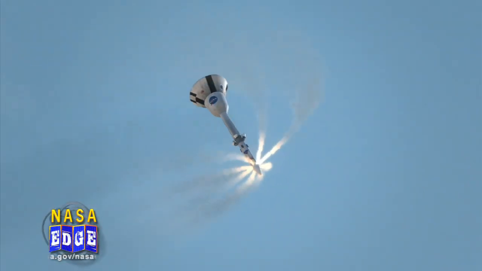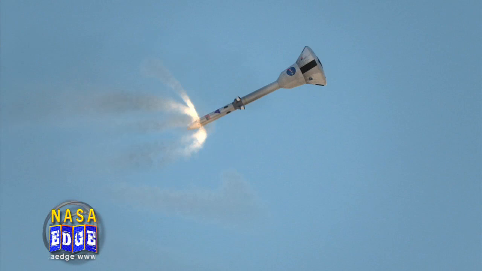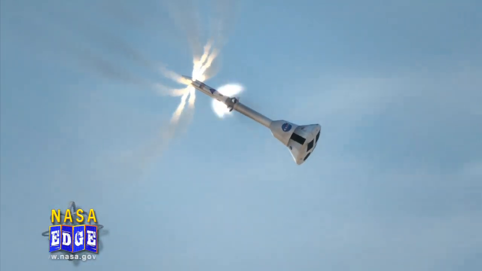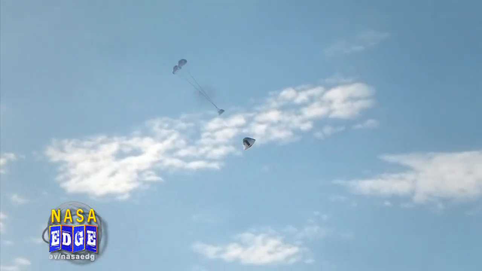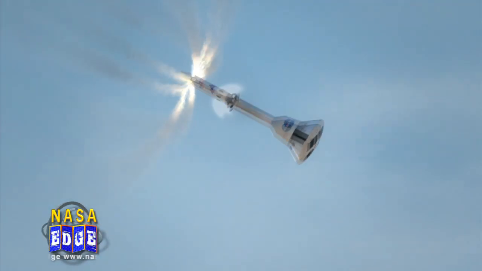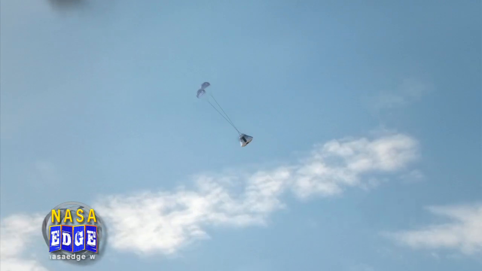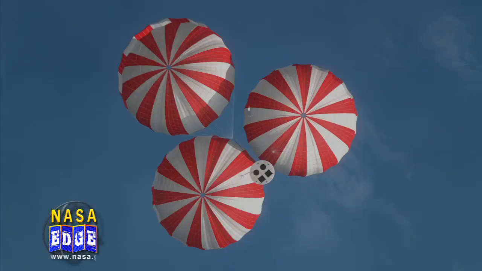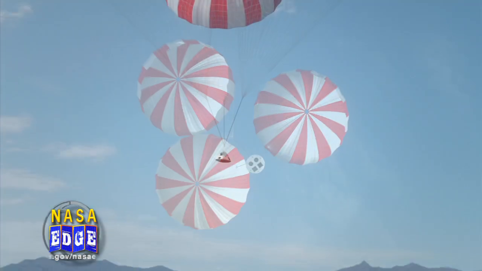So it's flying away from the rocket, and then it'll turn around so that it can prepare to eject the capsule out of the bottom of it. And then the jettison motors would actually fire, and that launch abort system would shoot off. Right. Once it's reoriented and ready to go, the jettison motor fires, and that releases the capsule off to safety.